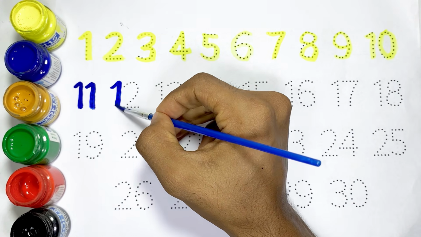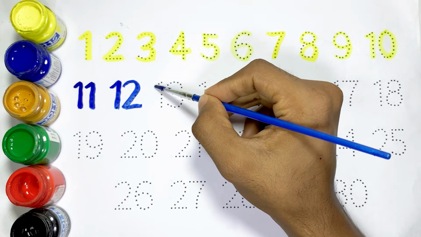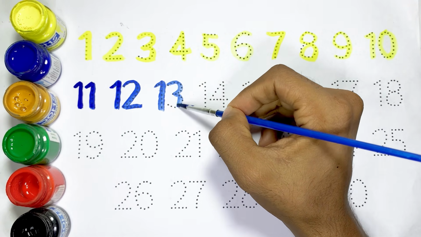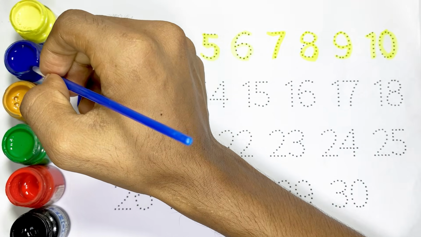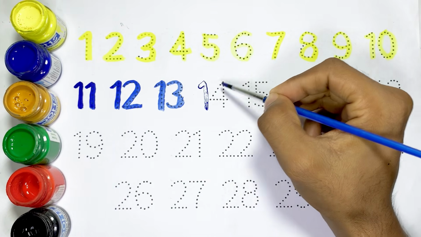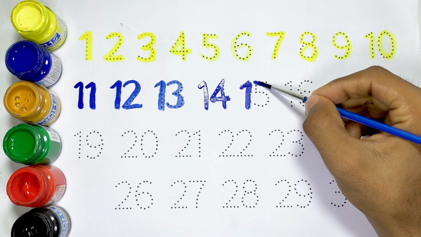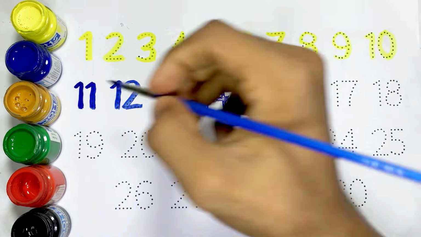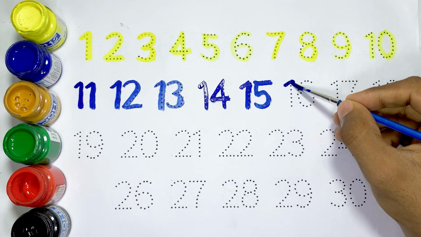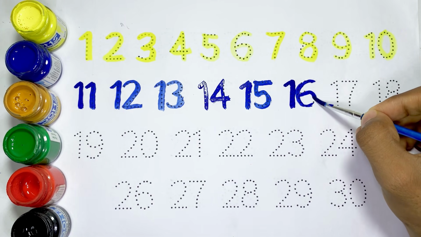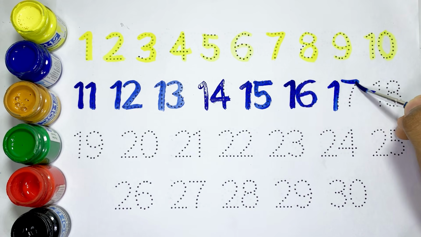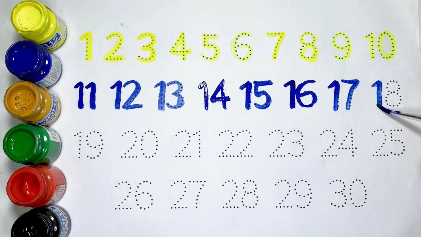11, 12, 13, 14, 15, 16, 17, 18. Kids, now you draw 19 and use yellow ochre color.